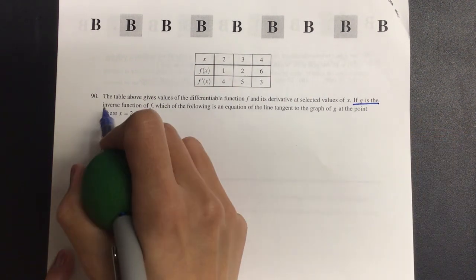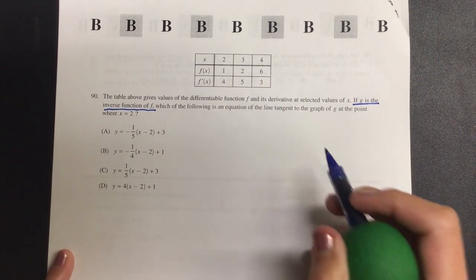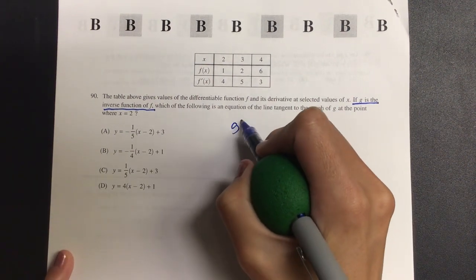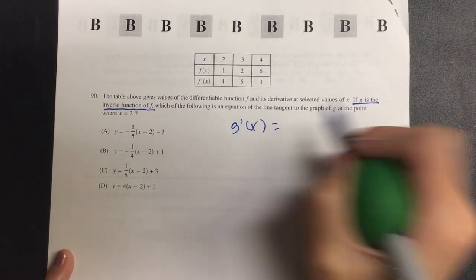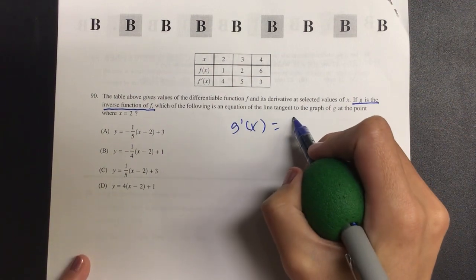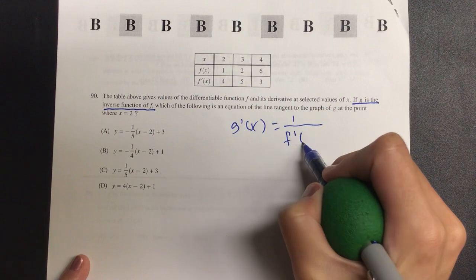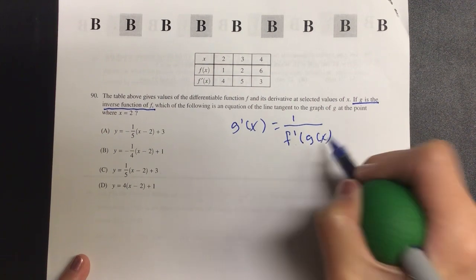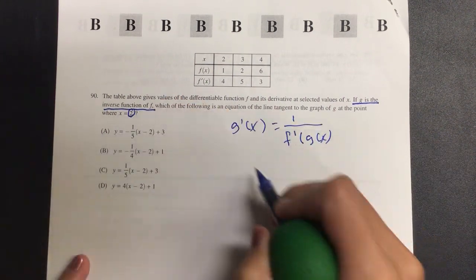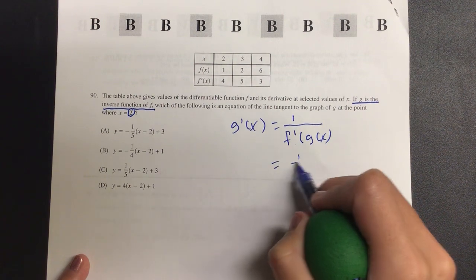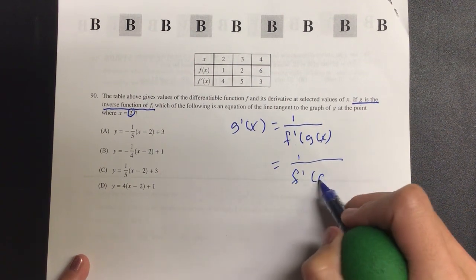So g is the inverse function of f, okay? We're trying to figure out g prime of x. If y'all remember the formula for the inverse, it was 1 over what? f prime of g of x. Very good. We know our x is 2, so let's plug it in: 1 over f prime of g of 2.